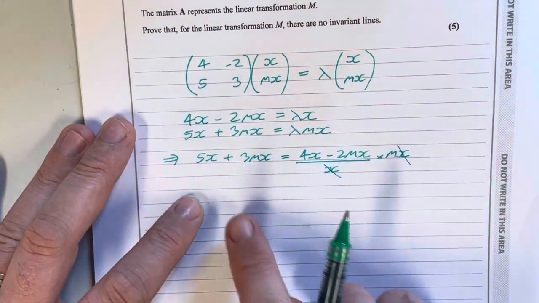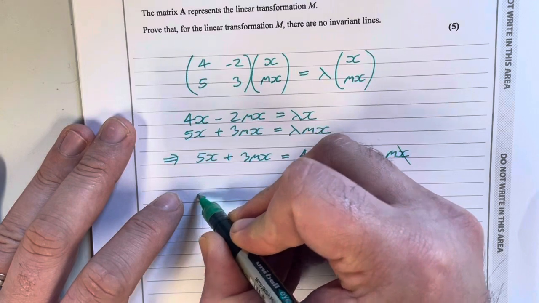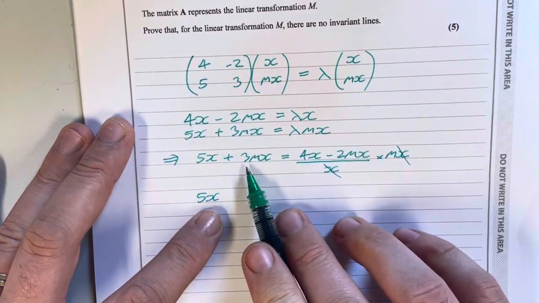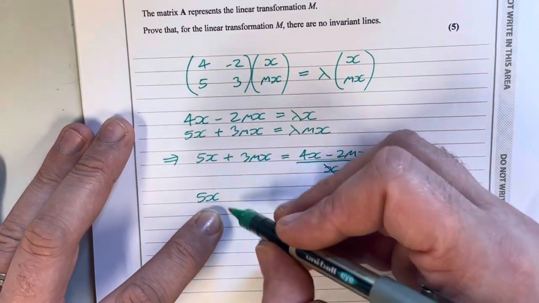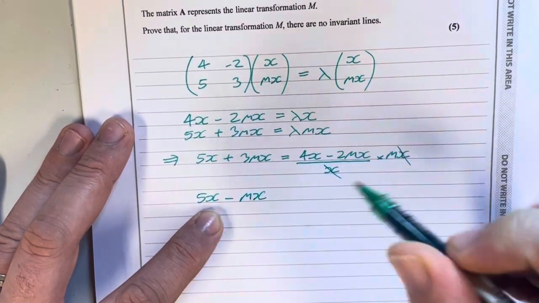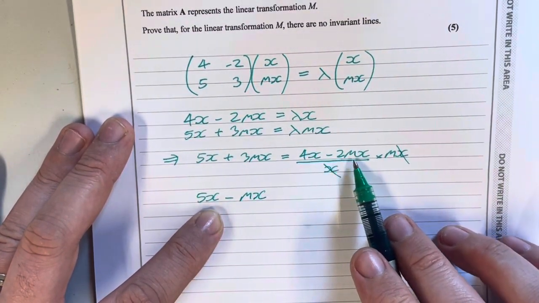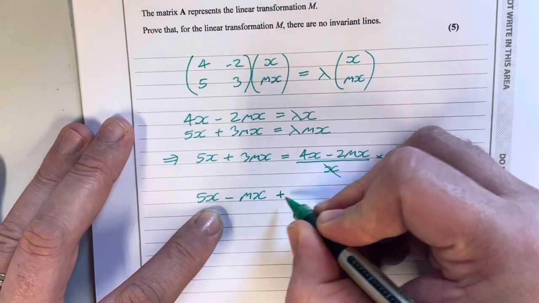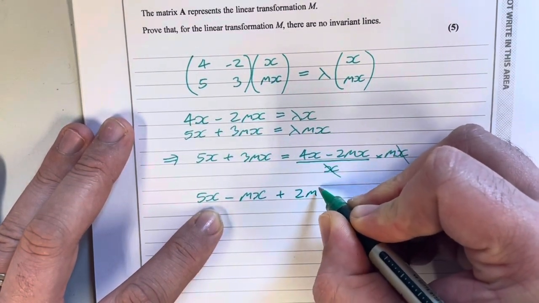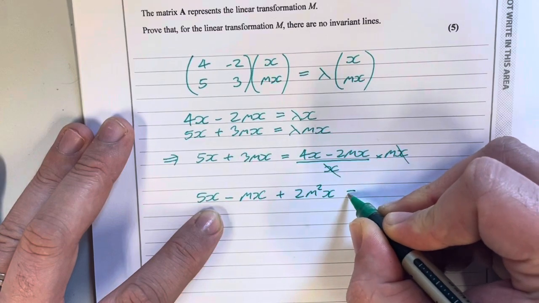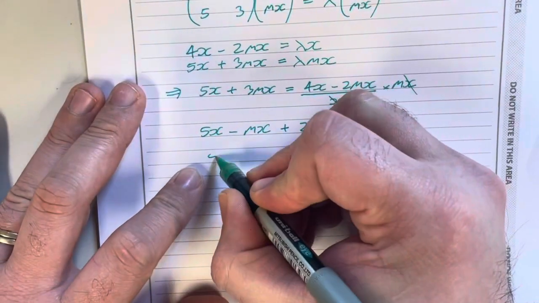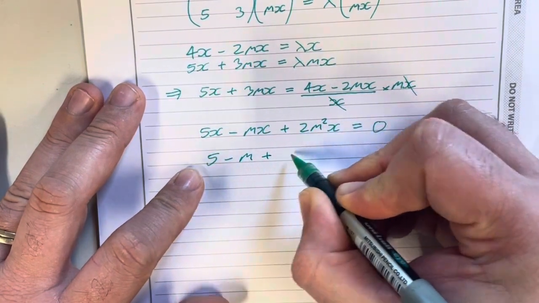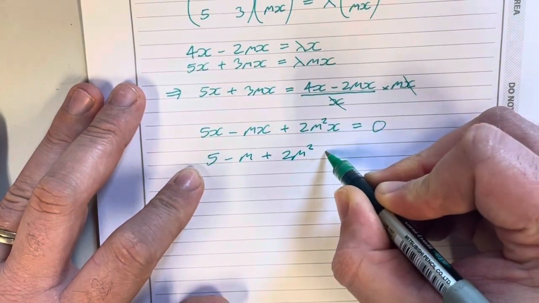Now we're going to get 5x plus 3mx minus 4mx, so that's just minus mx. And then I've got a plus 2m squared x. That's going to equal 0. Divide by x. Okay, the x's will cancel, so I get 5 minus m plus 2m squared equals 0.